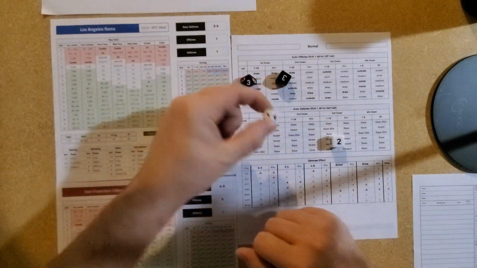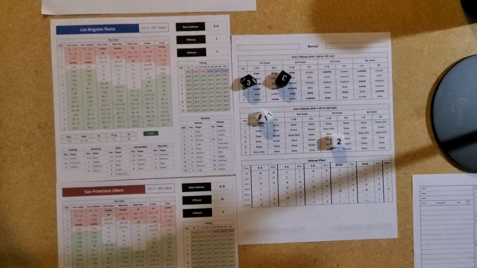So D10 plus 5 is a 1, and that's a 6-yard gain, and that's going to be short. So that's a pass for 6 yards. Sorry, I'm going to another column here. So that brings up 4th and 5, and that puts the ball at the 46 of San Francisco. So I'm going to punt here.